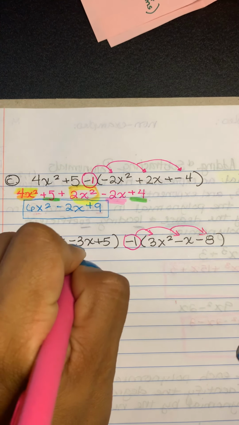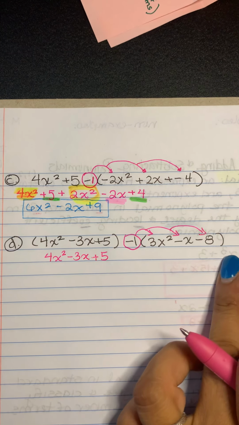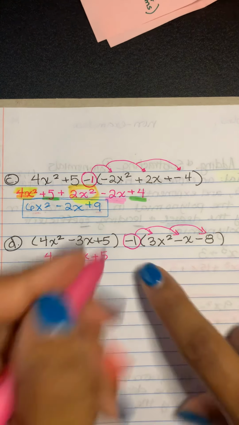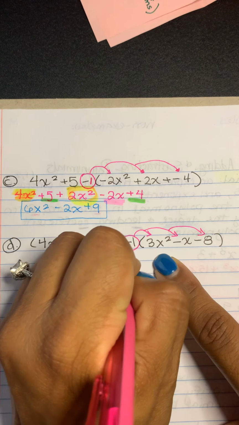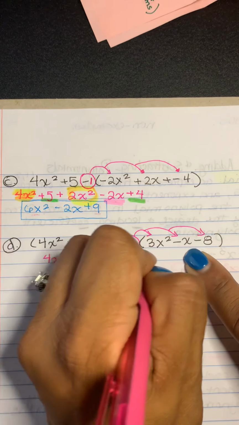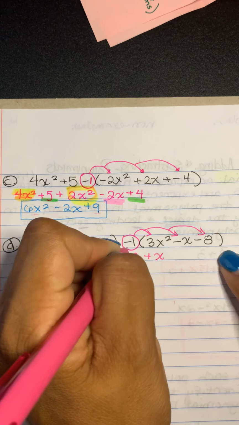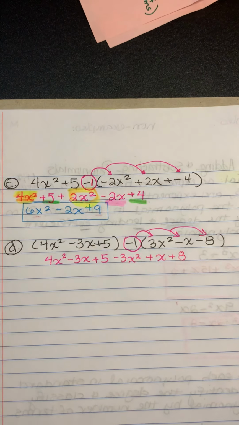4x squared minus 3x plus 5. That's not going to change. It's everything here in the second set of parentheses. A negative 1 times 3x squared is a negative 3x squared. A negative 1 times a negative 1x, or negative x, is a positive x. Negative 1 times a negative 8 is a positive 8.